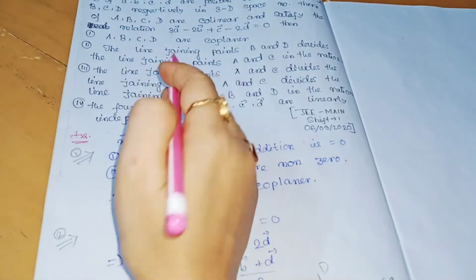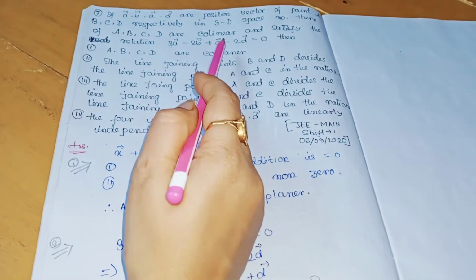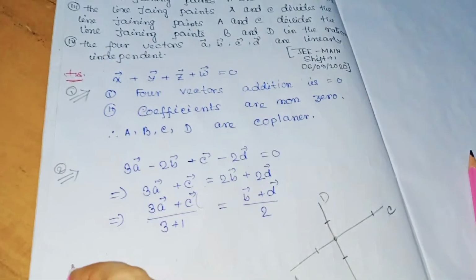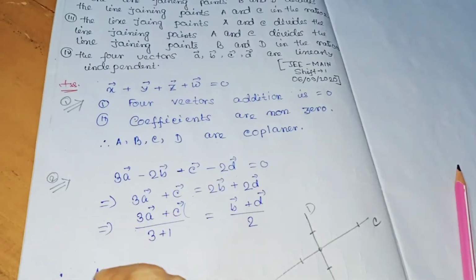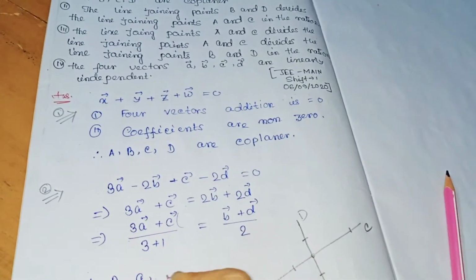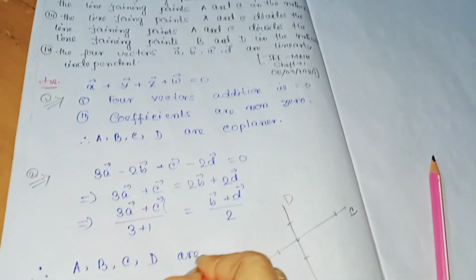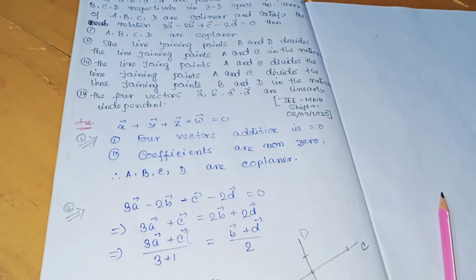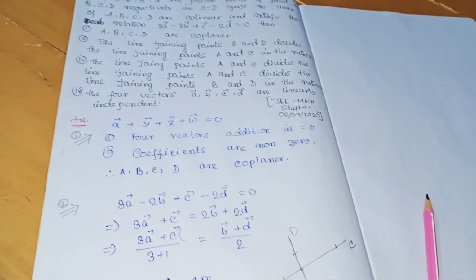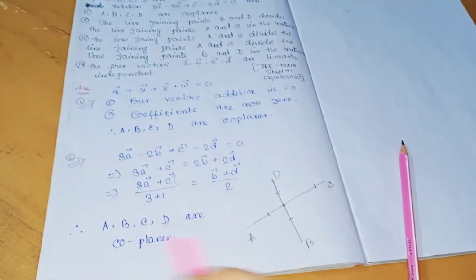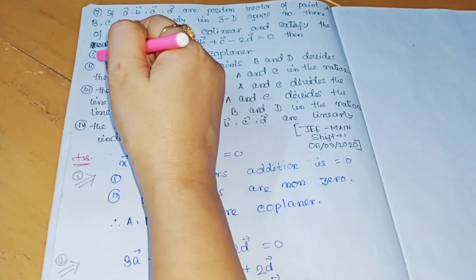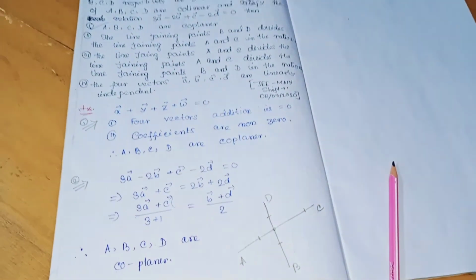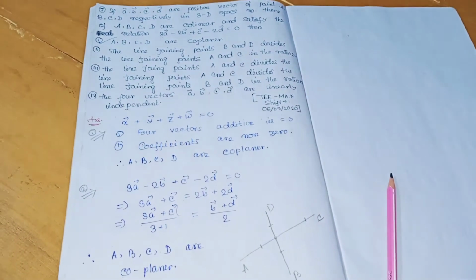So A, B, C, D are, we easily say, therefore A, B, C, D are collinear. Sorry, coplanar. Coplanar. So that's all, and our option is option 1. Option 1 is our right choice. So here is the whole solution.